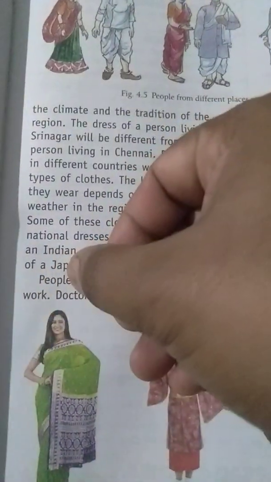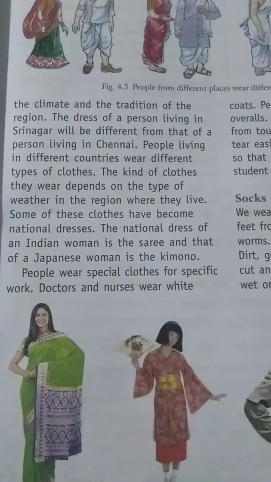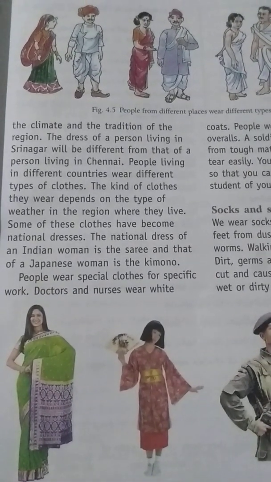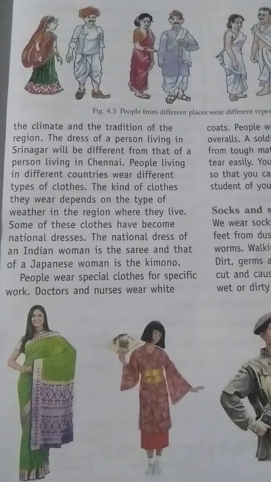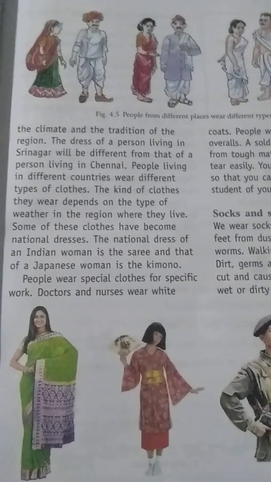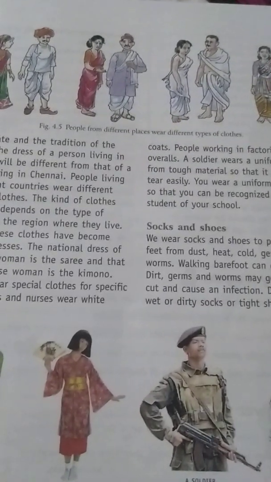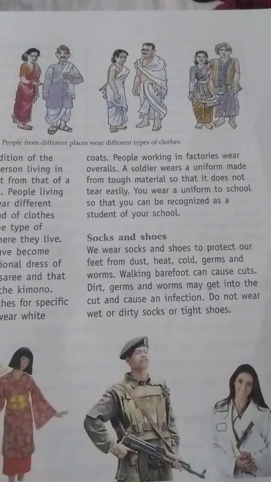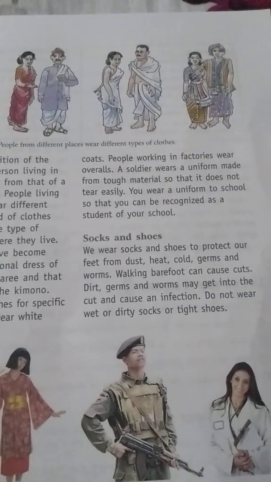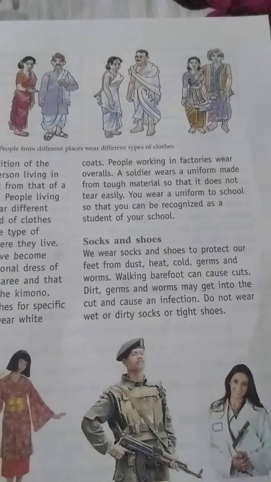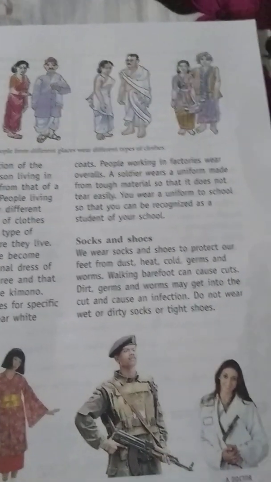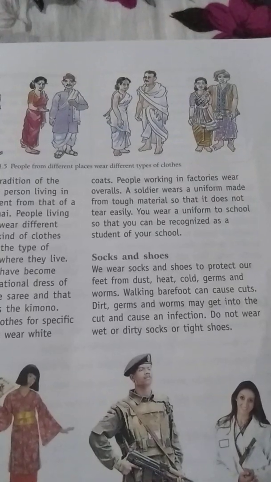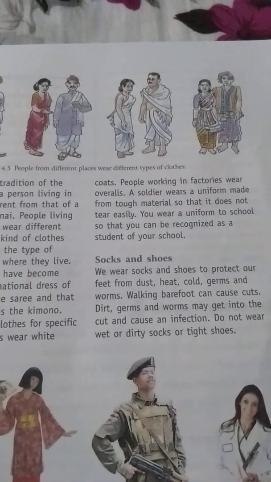People wear special clothes for specific work. I have already discussed in the previous video that people in different workspaces wear different types of clothes according to their convenience. So doctors and nurses wear what? Normally white clothes, white coats. Now people working in factories wear what? Overalls. Overalls are a type of costume which people who work in factories used to wear.